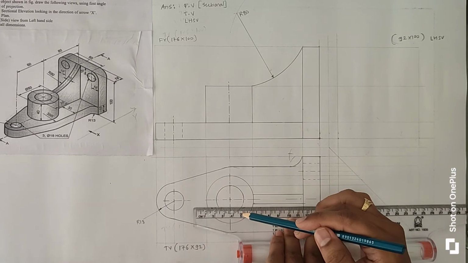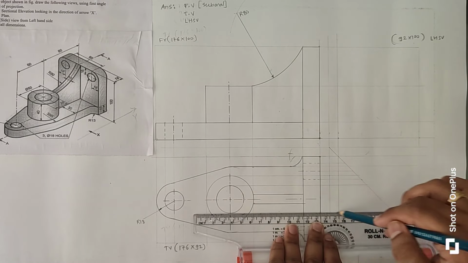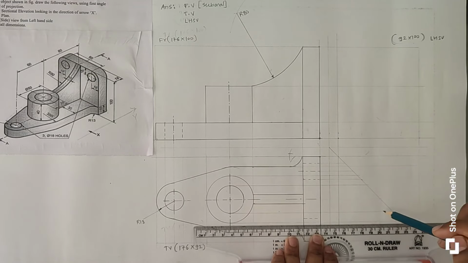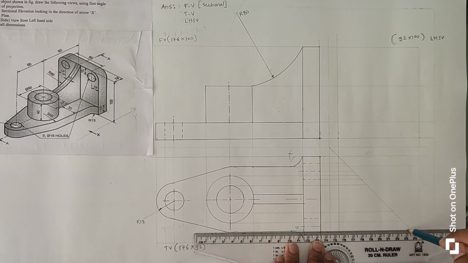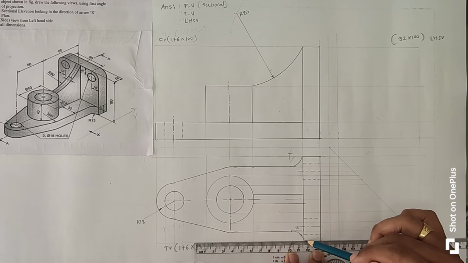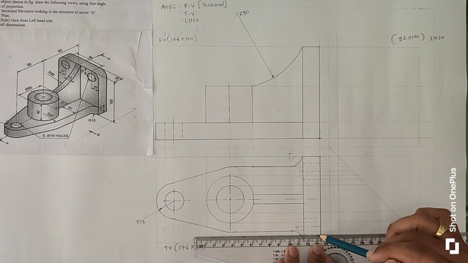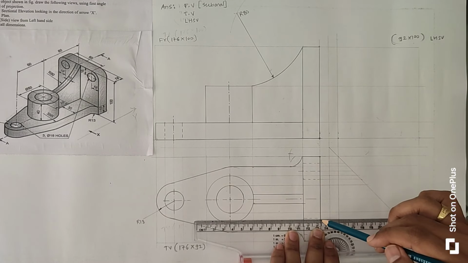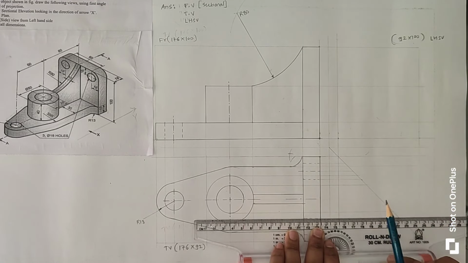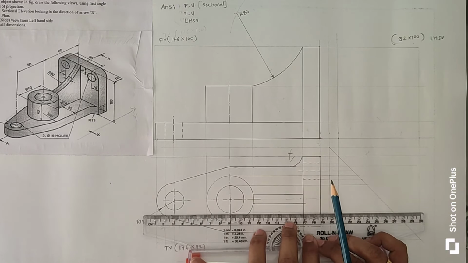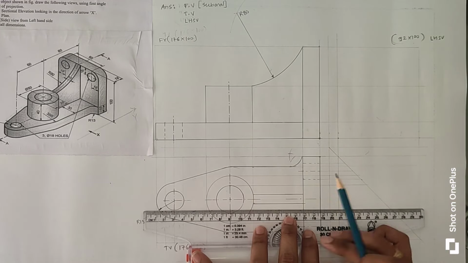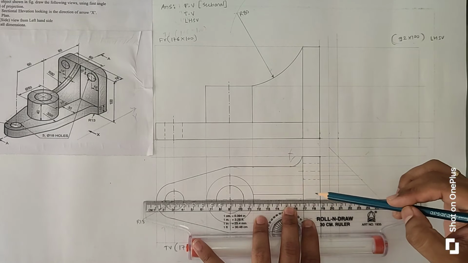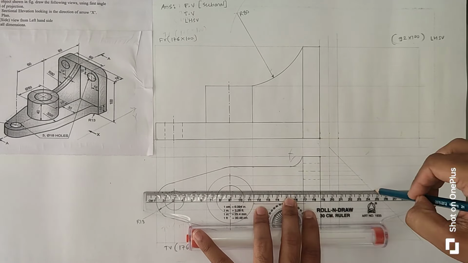Center line, circles, diameters, and these plate points. This is the end point. Then this inner circle, its center point, its extreme points, the circle's extreme points, center line, and extreme point.